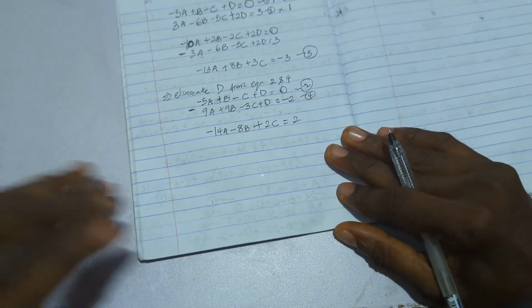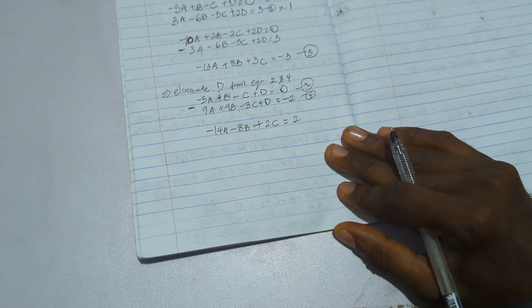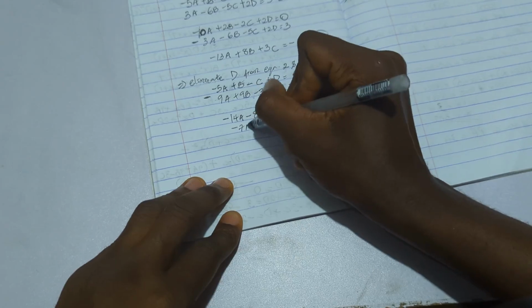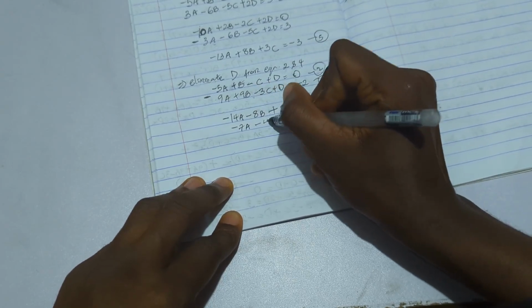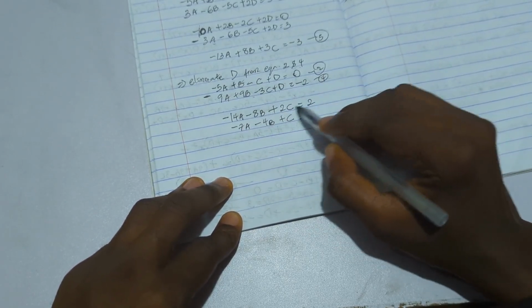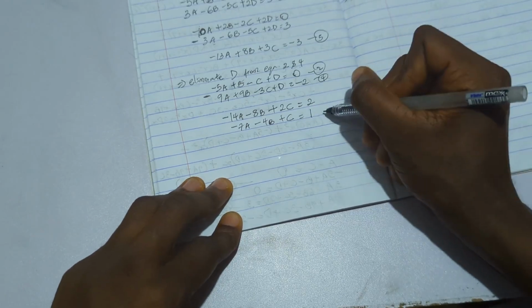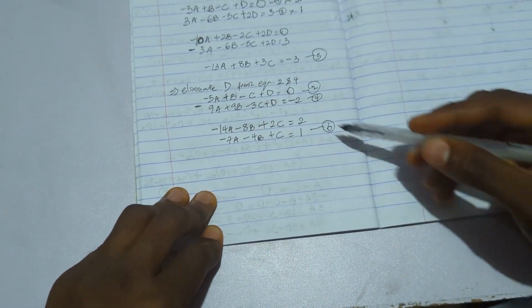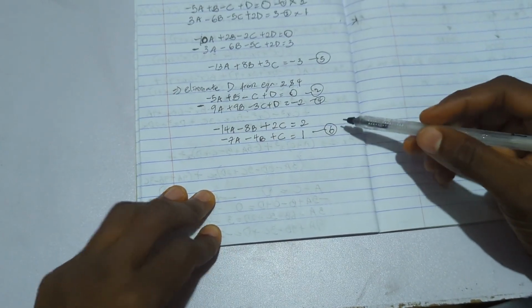So in order to also make my work easier, I would see that each term here is divisible by 2. So I can say this is minus 7a minus 4b plus c equals 1, by dividing by 2, and that becomes my equation 6. So now if I look at equation 6 now, I have two equations that have 3 terms.